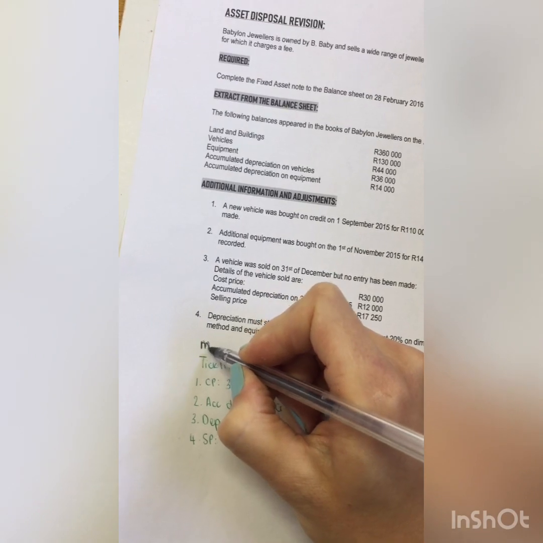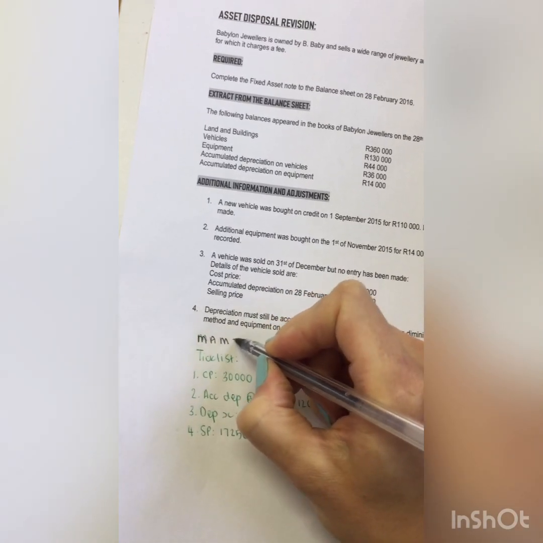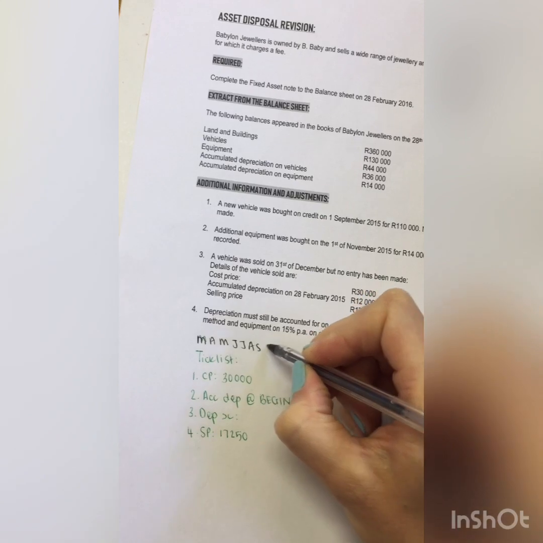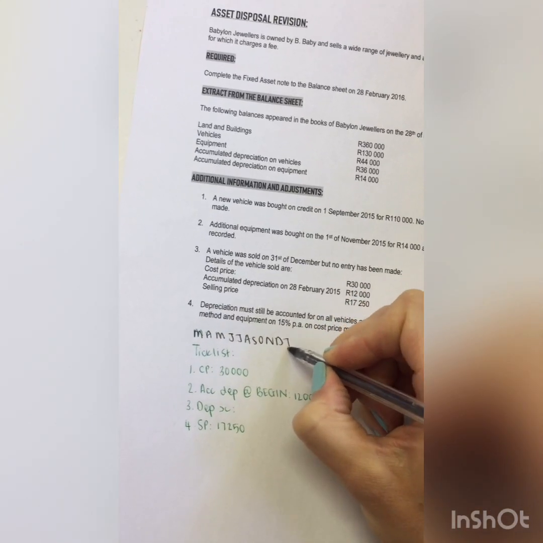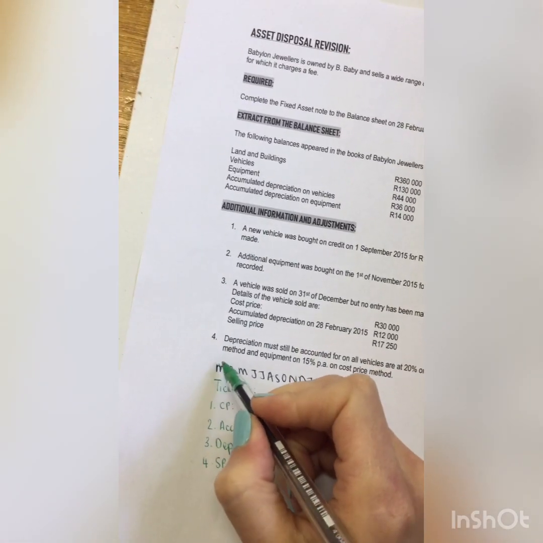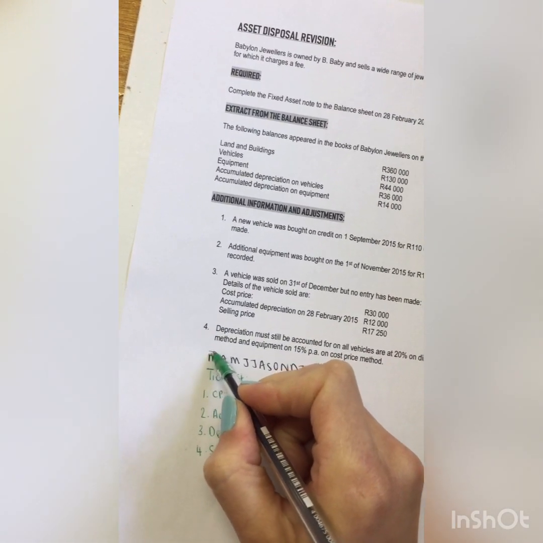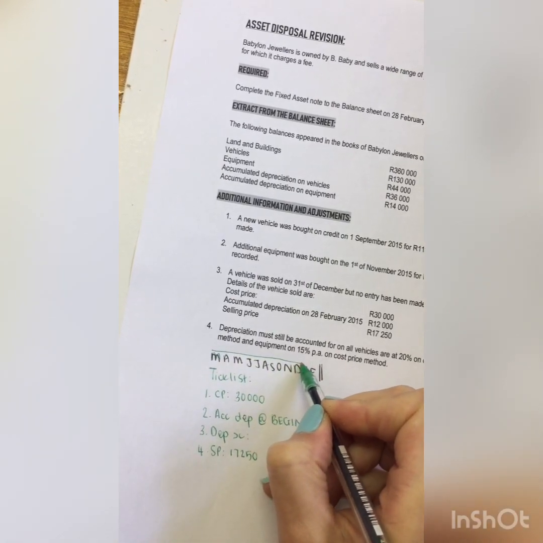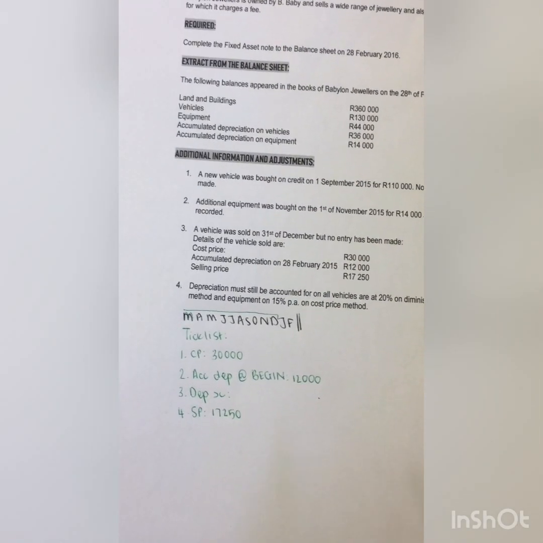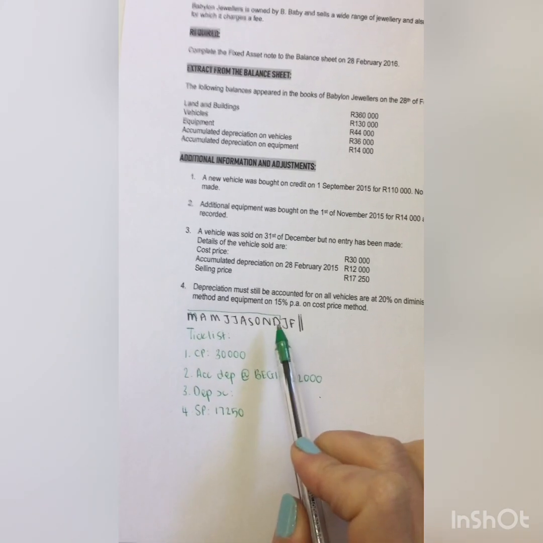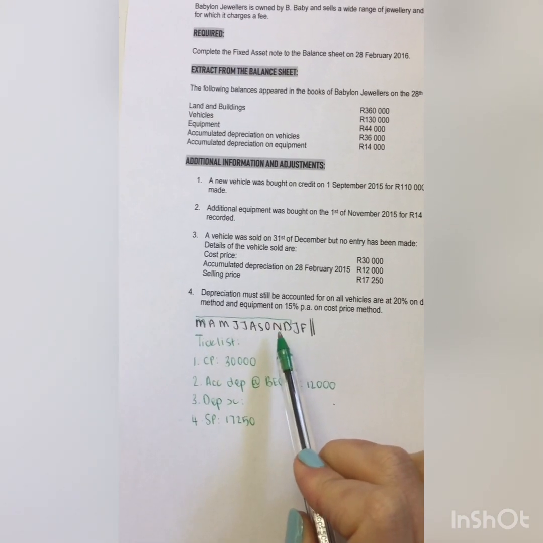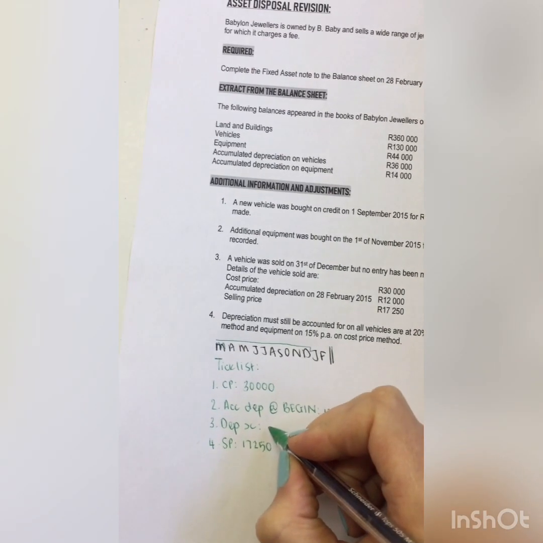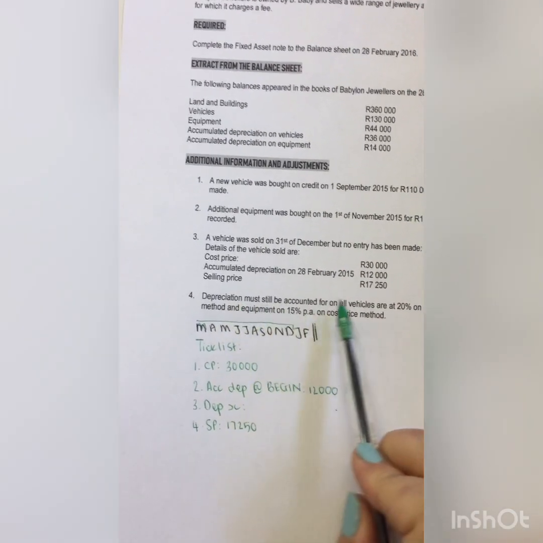So I then also need a timeline. My year starts in March, April, May, June, July, September, October, November, December, January. Okay, so I drove around in my green car until the 31st of December. Now I can clearly see that I drove around in this car for 10 months before I sold it. So I'm going to work out depreciation on vehicles.